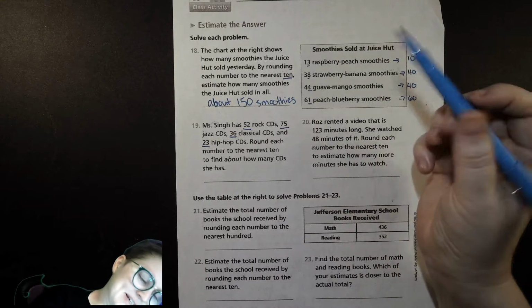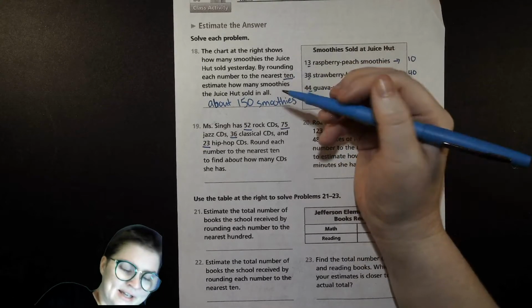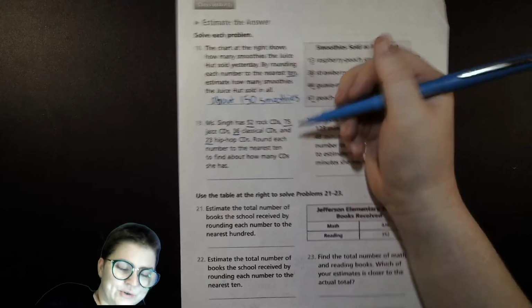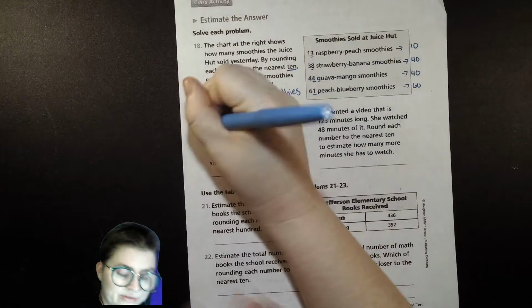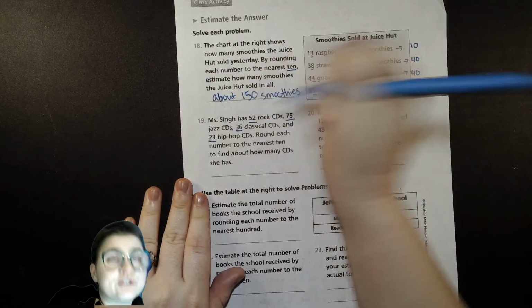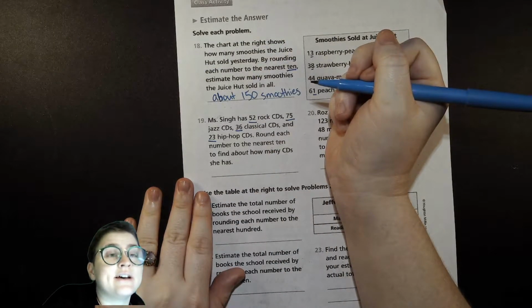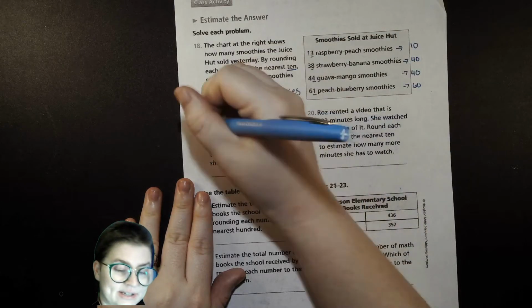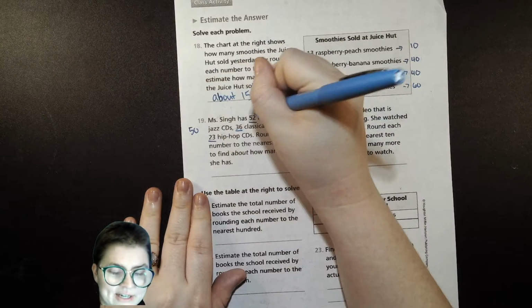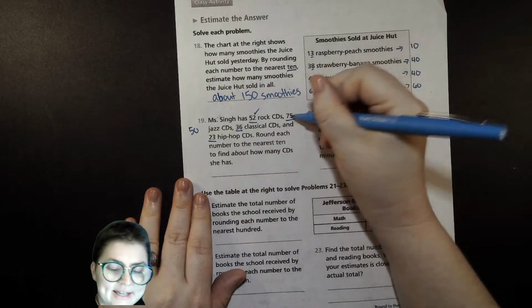some other music store. So we're going to round each of these to the nearest 10. So we're going to do it over here. So 52, that 2 is going to rest, right? So we're at 50. And I'll check it off so I can keep track of everything.